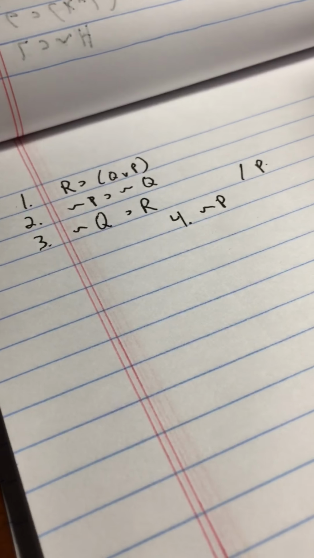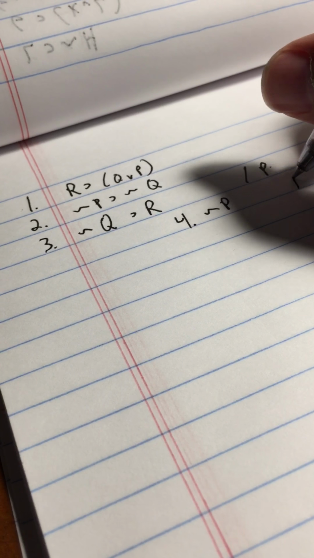So for line number 4, I'm going to say not P. And again, when I finally get to my contradiction, I'll learn not P and just have to clean that up using double negation. But I'm going to assume not P right now, and that's just going to be my assumption for indirect proof.